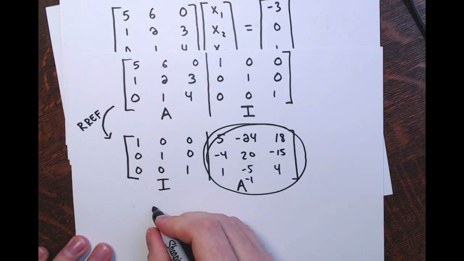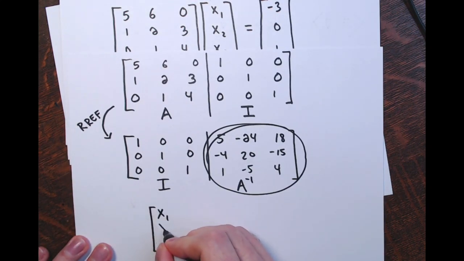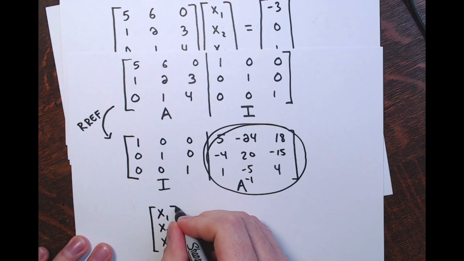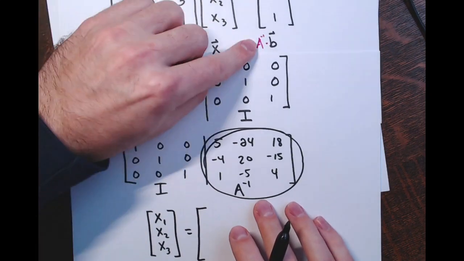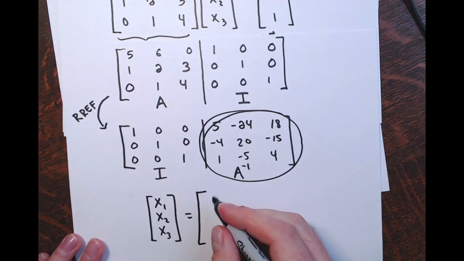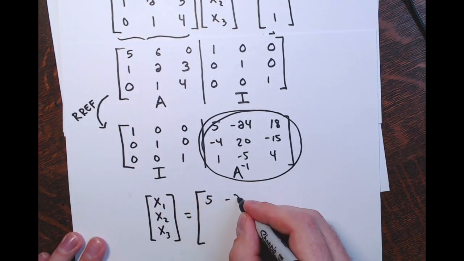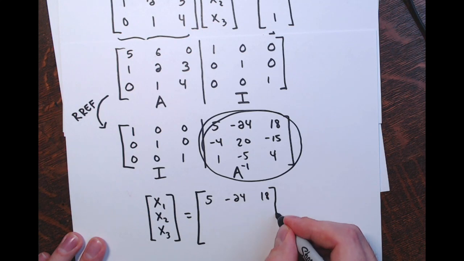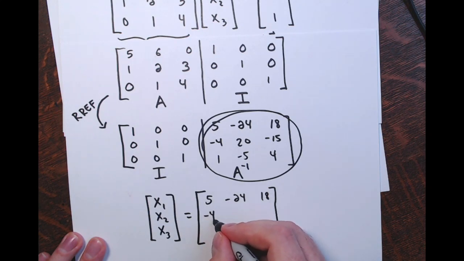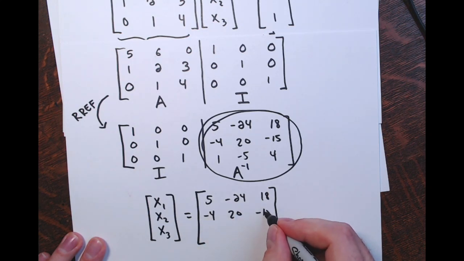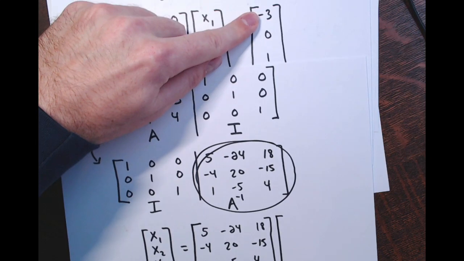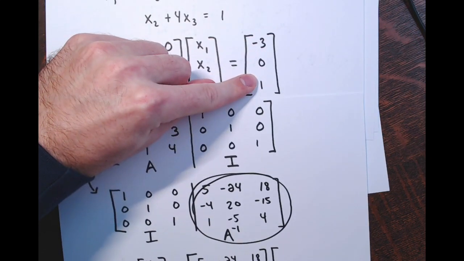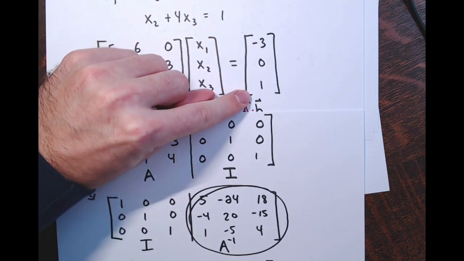We get the variable matrix x1, x2, x3 is equal to A inverse times B. So A inverse is this 5, negative 24, 18, negative 4, 20, negative 15, 1, negative 5, 4. There's A inverse times B, the constants. This matrix with the negative 3, 0, 1 on the other side, that was the B.